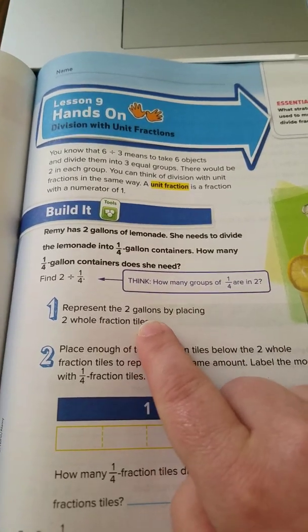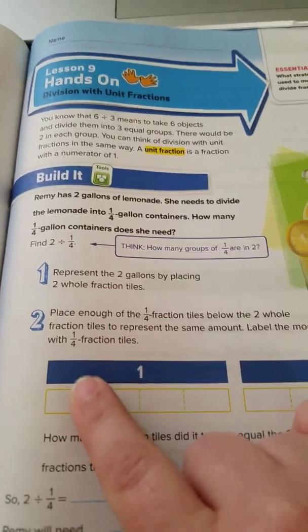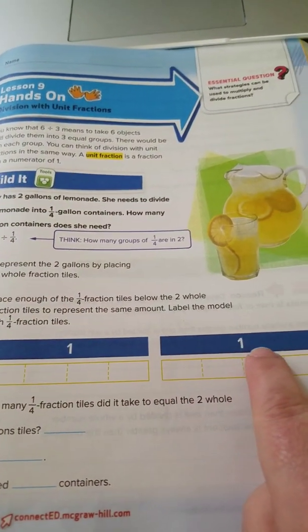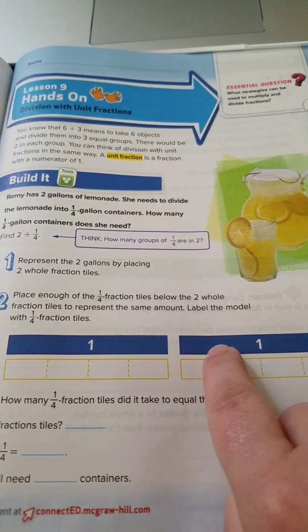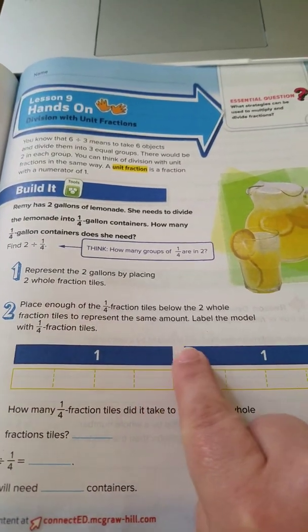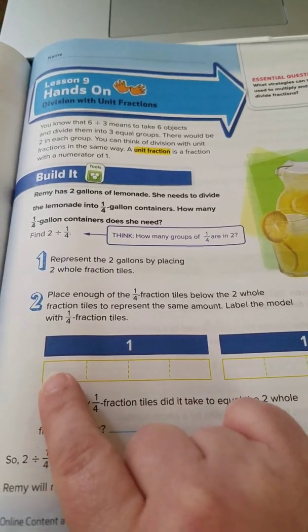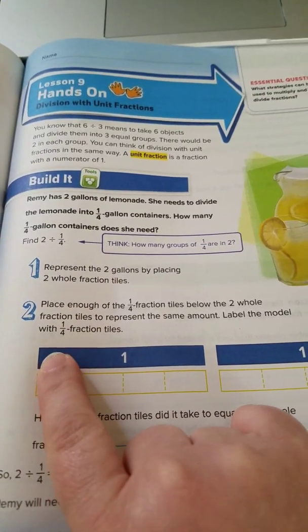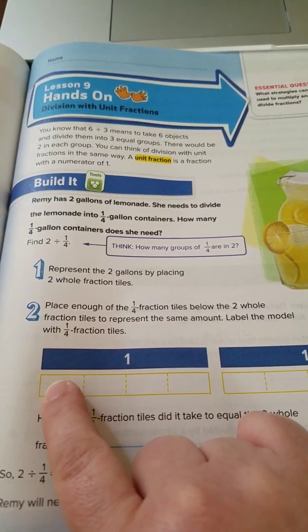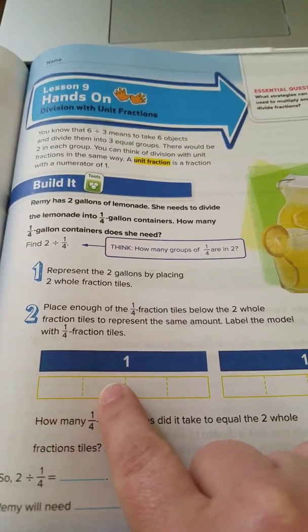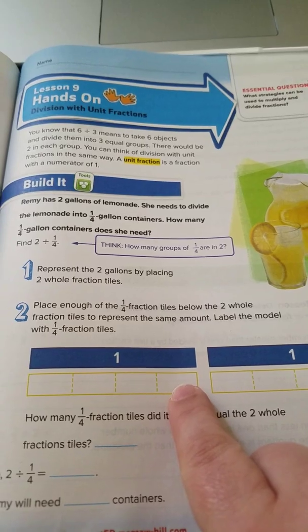So we are going to represent the 2 gallons right here. See how there's 1 gallon and 2 gallons. See that? 1 gallon, 2 gallons of lemonade. And then what they did is they are thinking, they're imagining, okay, well, what if I split this first gallon up into 4 equal pieces?